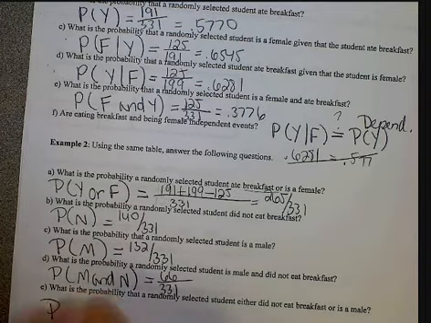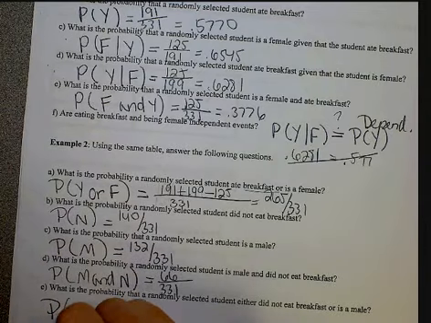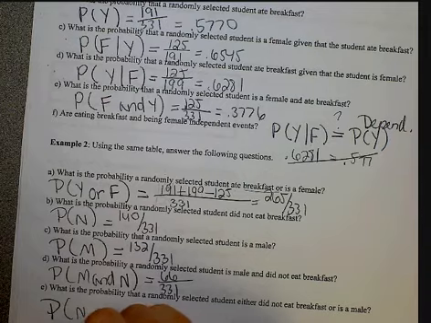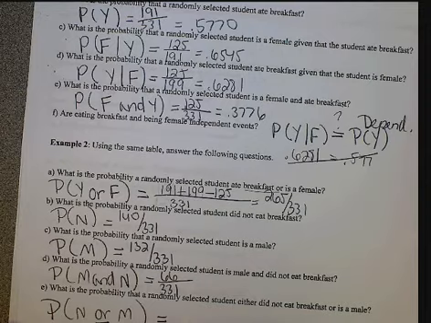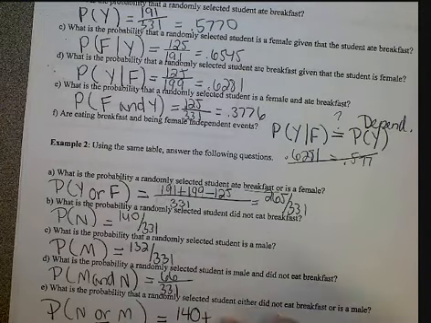What's the probability that a randomly selected student either did not eat breakfast or is male? So we have to figure out what our possibilities are. How many students did not eat breakfast? 140. How many are male? 132. The problem is we have a group that we have counted twice.